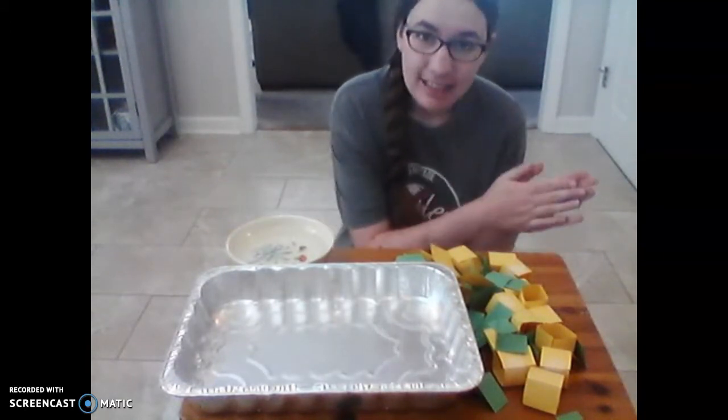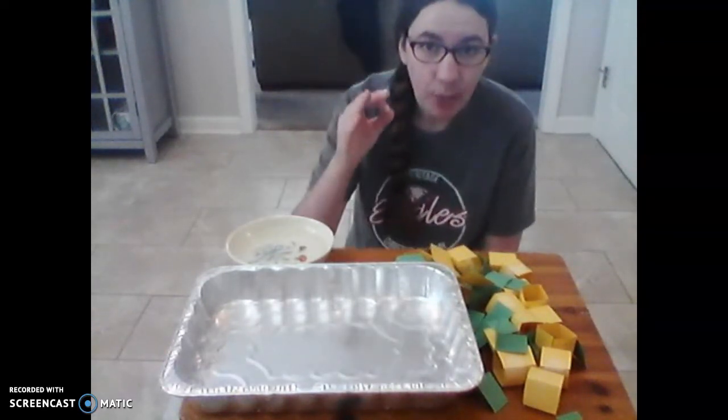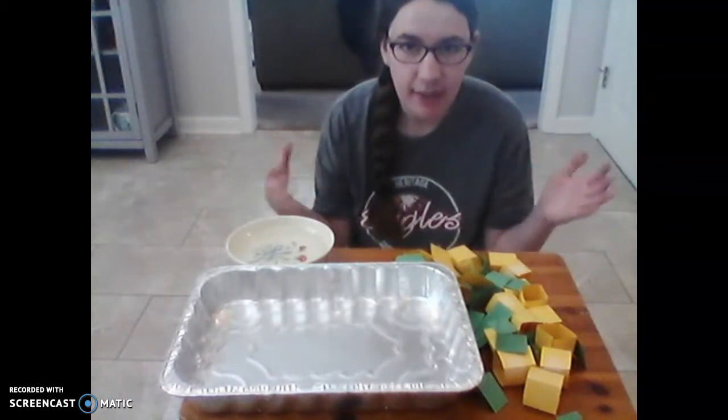So, last time for science, you learned about Benjamin Franklin and how he invented the lightning rod. Does anyone remember what a lightning rod does? It protects people from lightning, right? The lightning strikes the rod so it doesn't strike their house and get their house on fire.